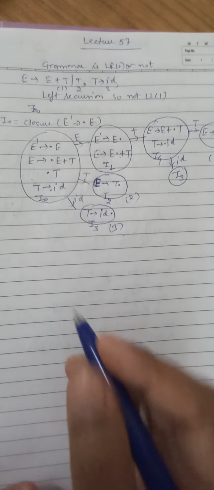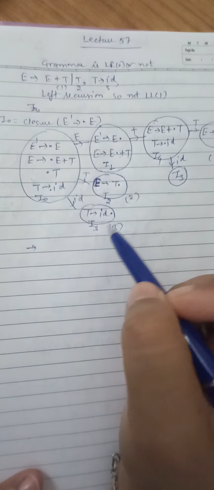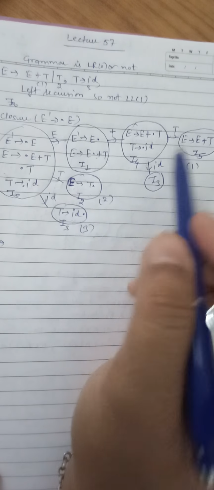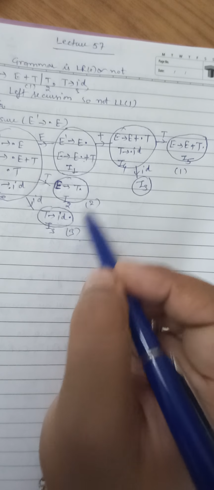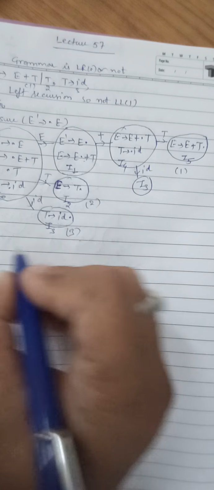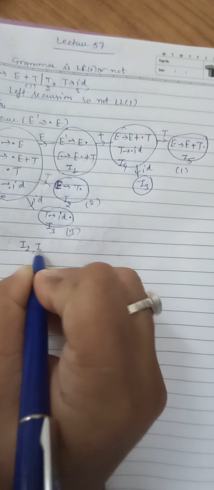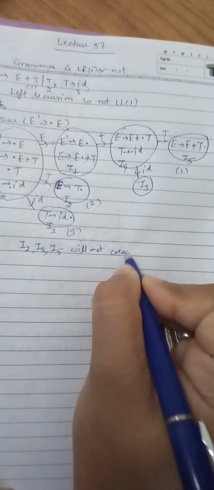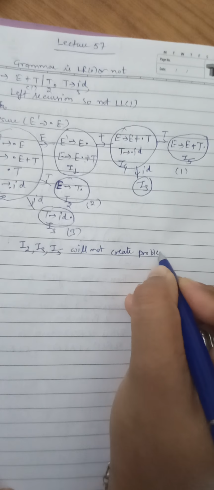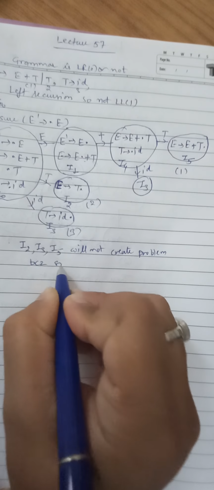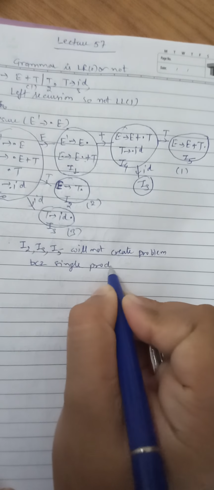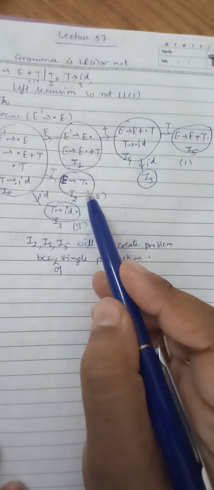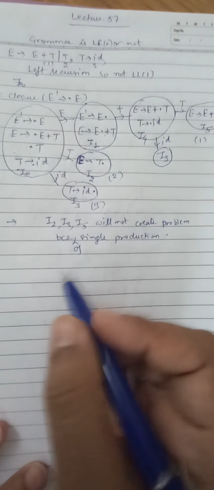So we can see that I2, I3 and I5 are completing the production, and they will not create any problem, because of a single production. So in I2, I3 and I5 there is only a single production, so we will not get any problem.